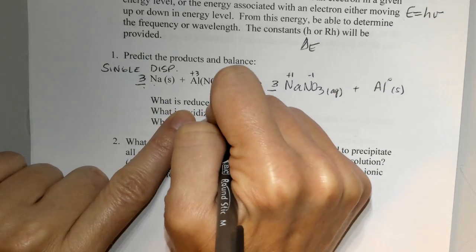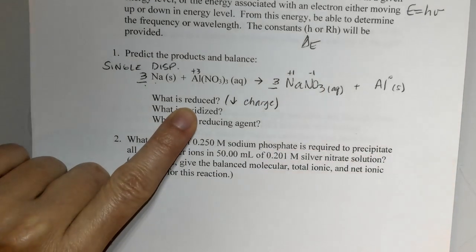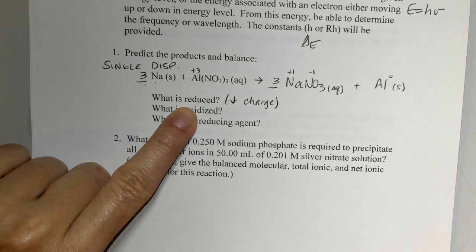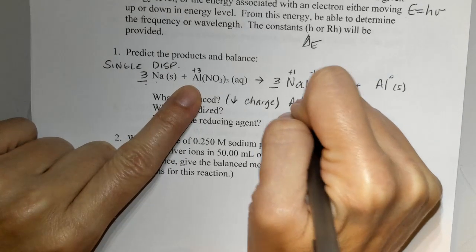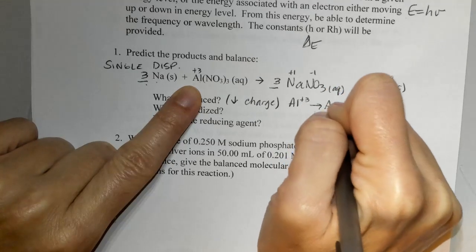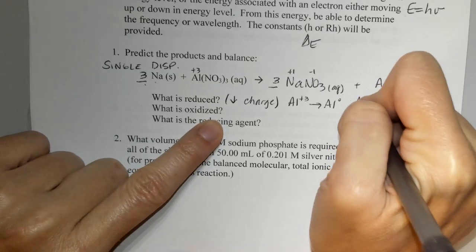Remember, the easy way to remember it is, this is the one that reduces its charge, right? Technically, it's because it is taking in electrons, but it's taking in negative particles, so the charge is reduced. So whatever is reduced reduces the charge. That made it easy to remember. So what I can see from here is the aluminum starts out at a +3 and goes on the product side to a 0. Right, so aluminum is reduced.